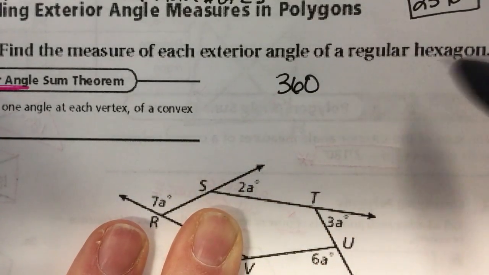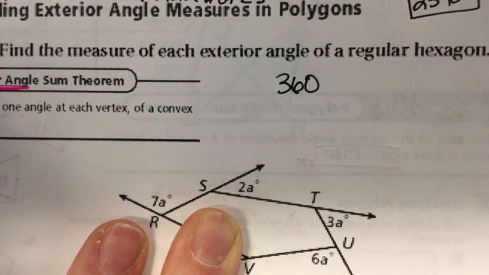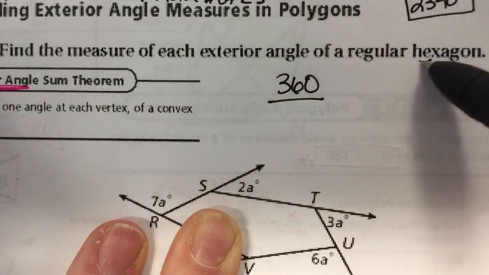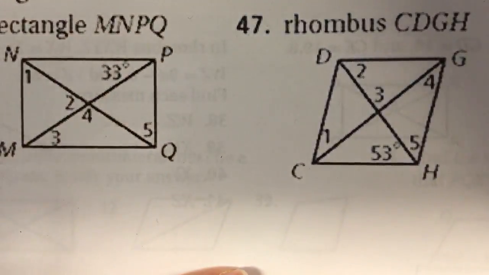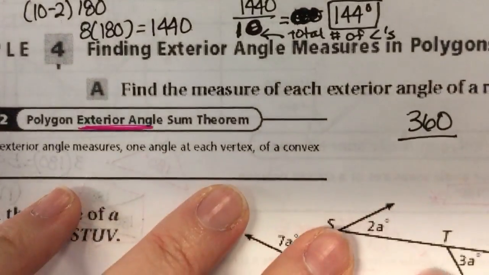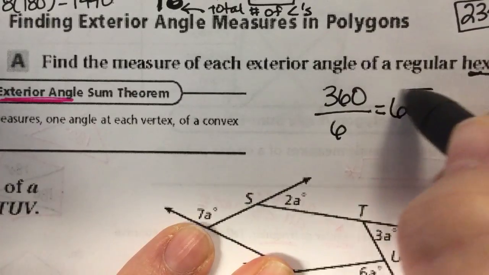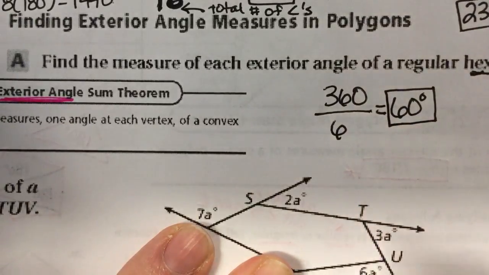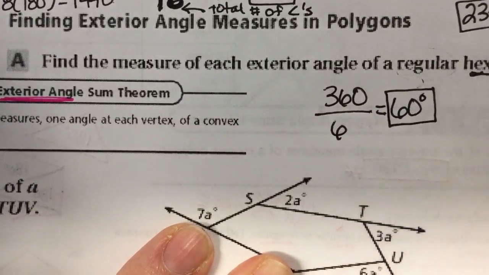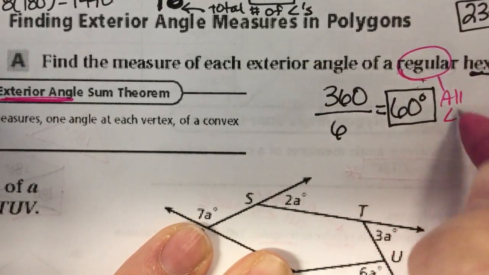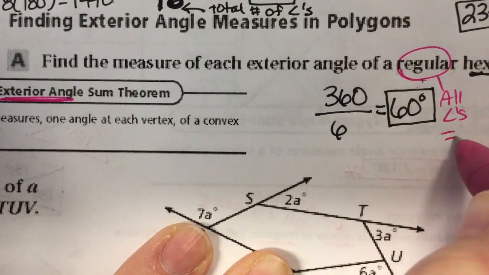If all of my interior angles are exactly the same, then all of my exteriors have to be the same. So I just need to divide it by the number of sides. A hexagon is 6 sides, and that's on your chart. So 360 divided by 6, 6 goes into 36 6 times, and the 0. So each one of those is 60 degrees. You have to remember this word. Regular means all angles equal.